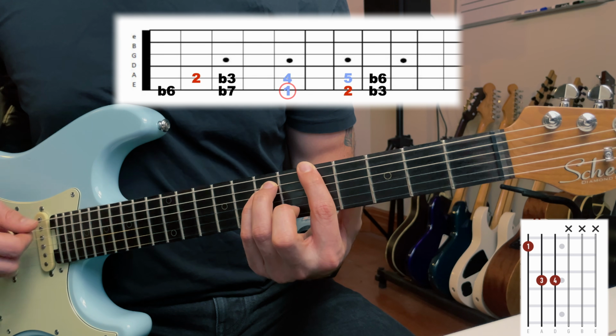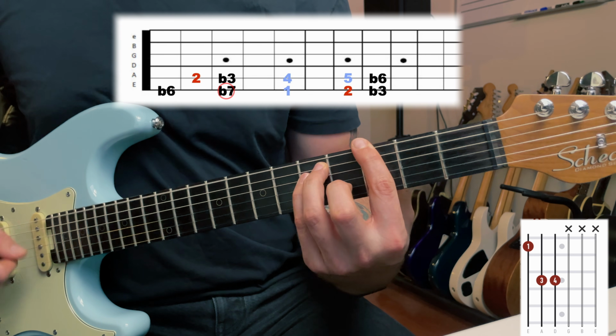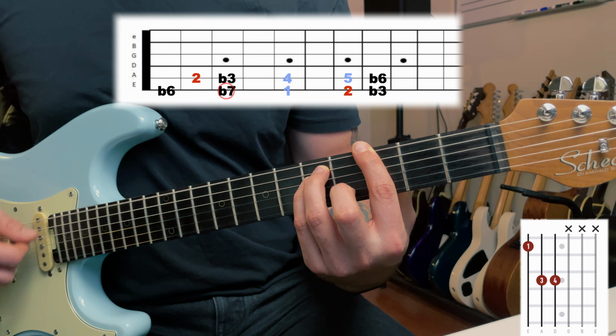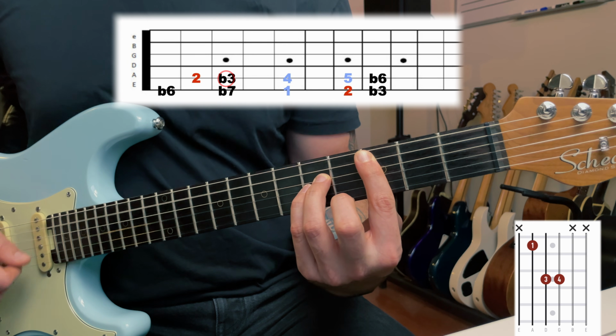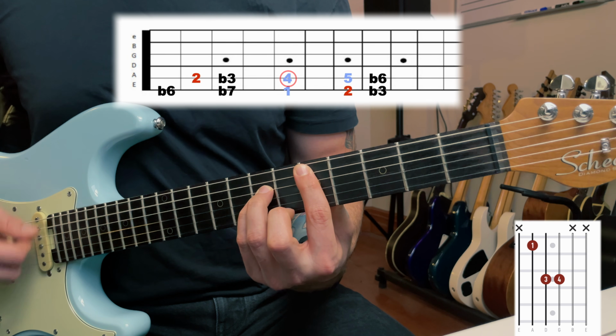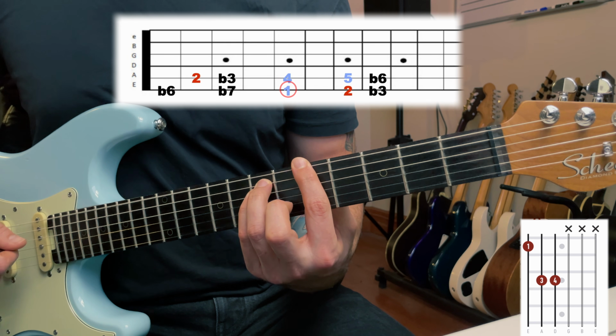Or if I want to go 1, let's say flat 7, by going back 2 frets, then to this flat 3 on the A string, then say across to my 4, back to my 1. Okay, let me show you some of this in context.